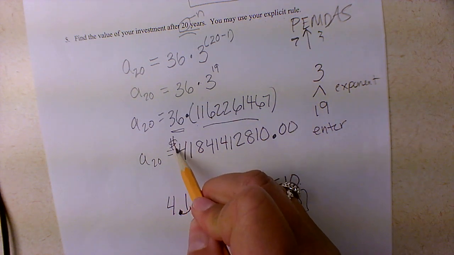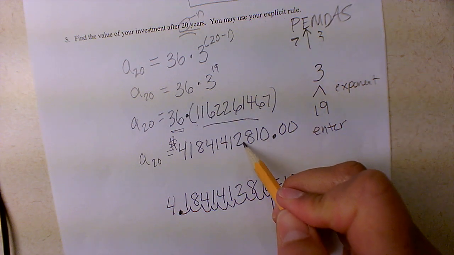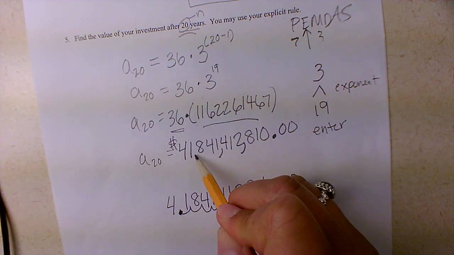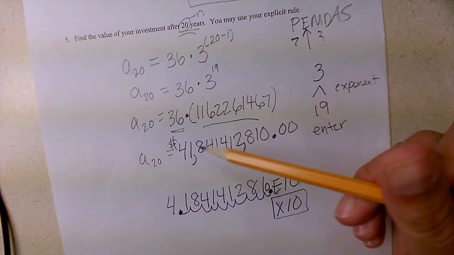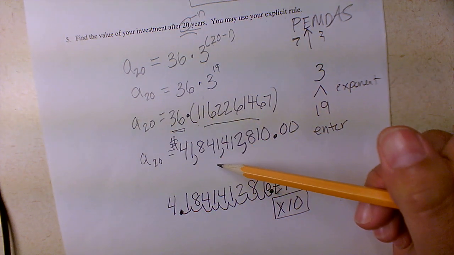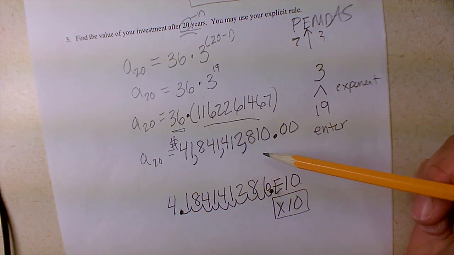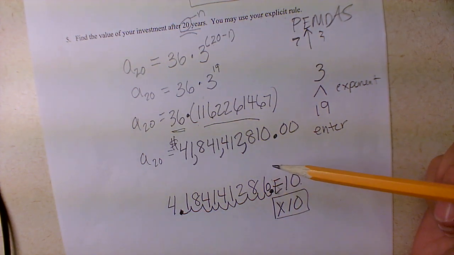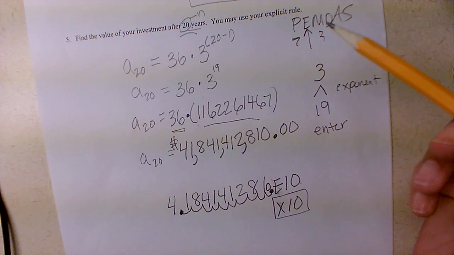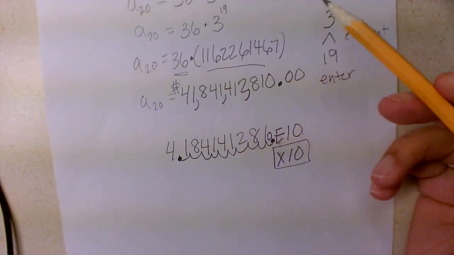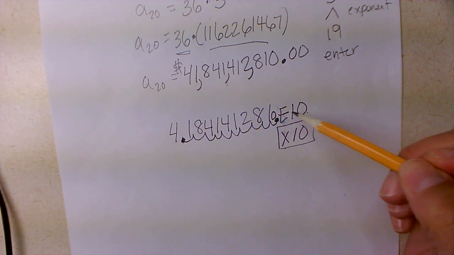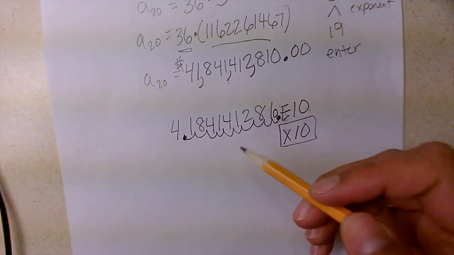So this is how much money that I'm getting back. How much is that? Well, let's throw our commas in. Wow, that's a lot of money. $41,841,412,810. Oh my gosh. So after 20 years, my investment's going to be worth this much. So please be careful when the calculator gives you this because it's in scientific notation.